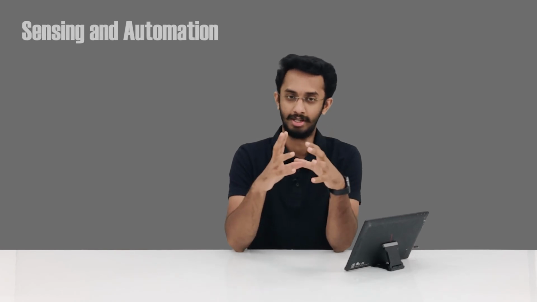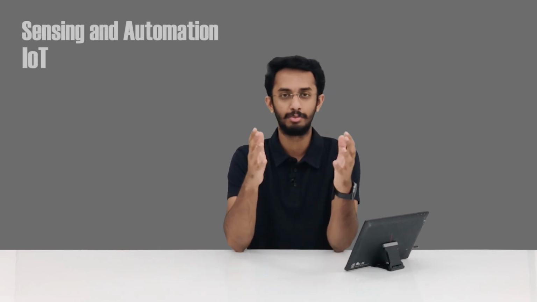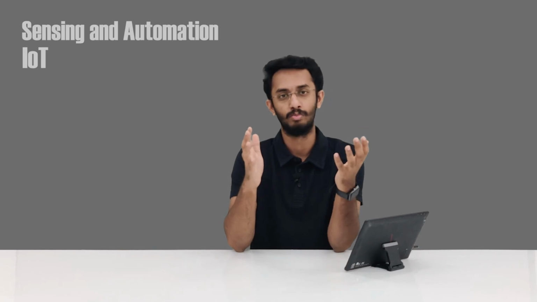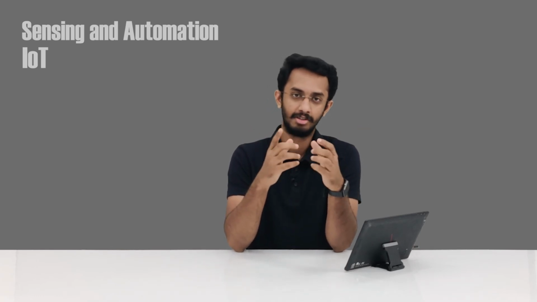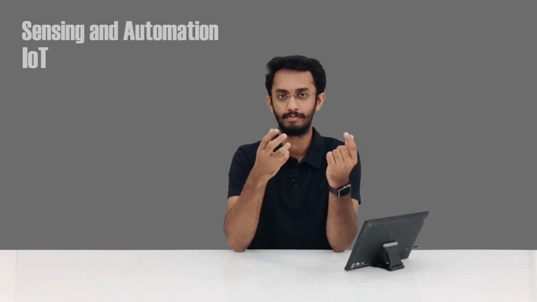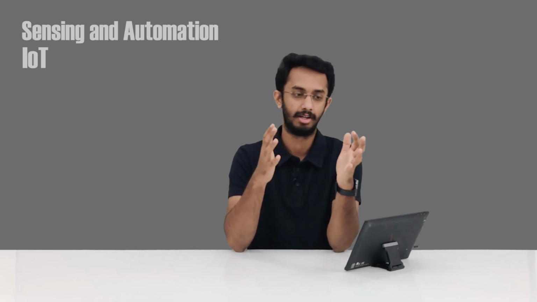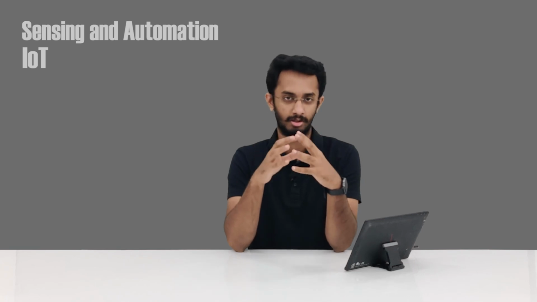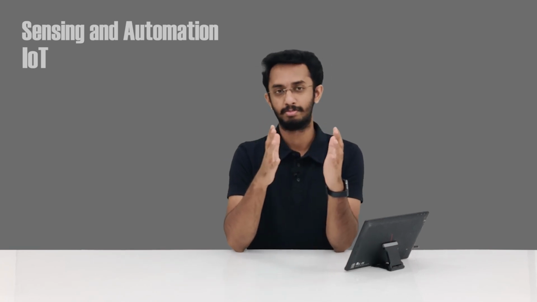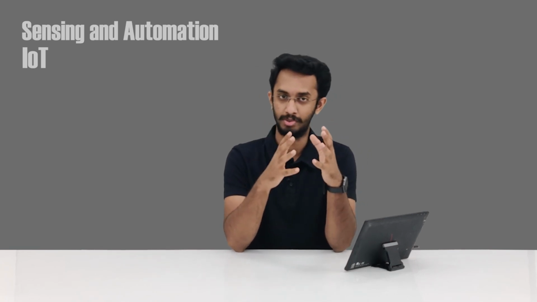Second thing would be IoT. So let's say I'm trying to measure temperature of a particular room for the next 1 month time or 1 year. So basic sensing is done through a temperature sensor and a microcontroller, which will aggregate, let's say, calculate the average temperature per day and store it into the microcontroller. Now that is in the first part, wherein you require sensing and automation.